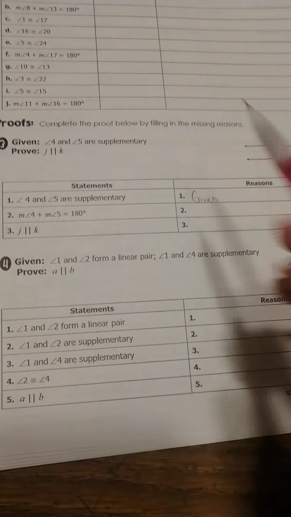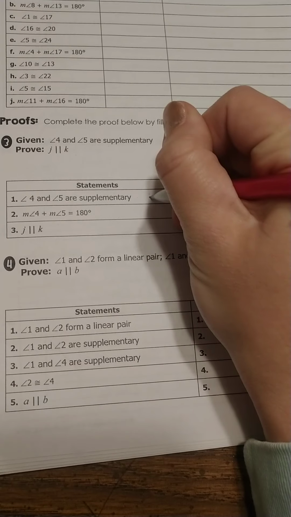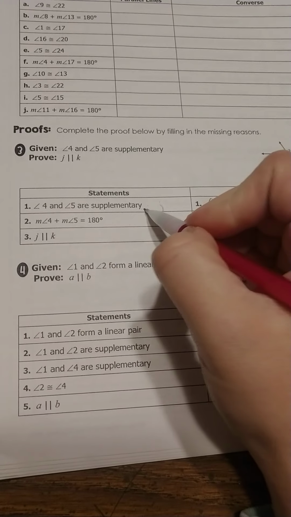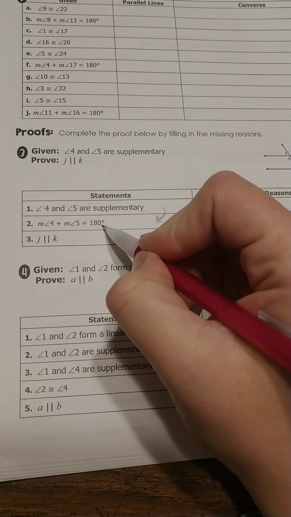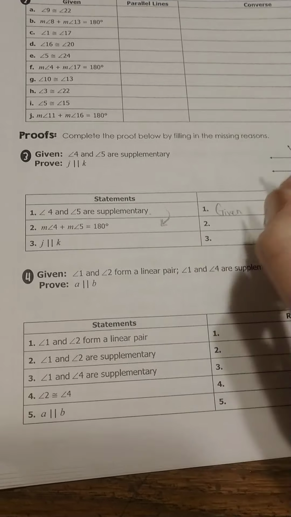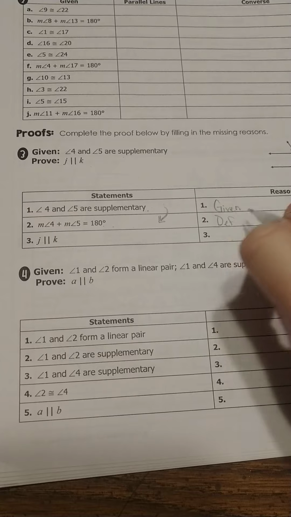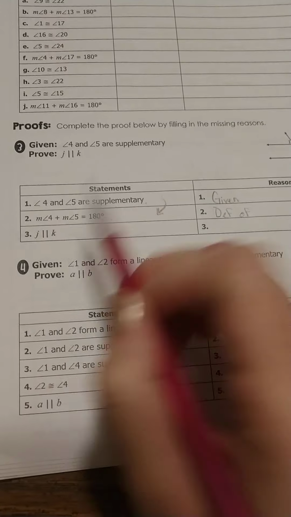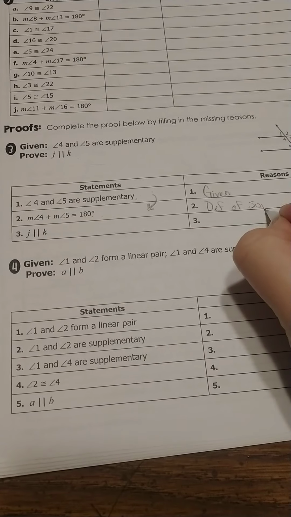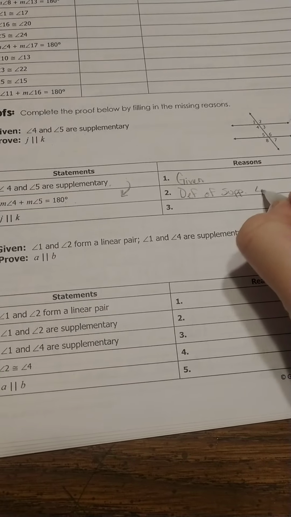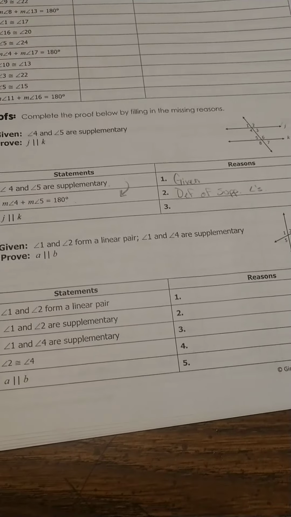Number 2, if you remember, we did this in a couple of the other proofs. We're going from the words supplementary to it equaling 180. If you go from words to an equal sign, that means you have a definition. Specifically, we have a definition of supplementary angles. And you can abbreviate supplementary to SUPP, and we can abbreviate angles as so.